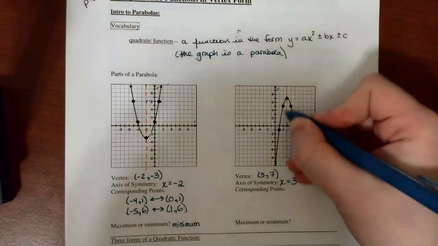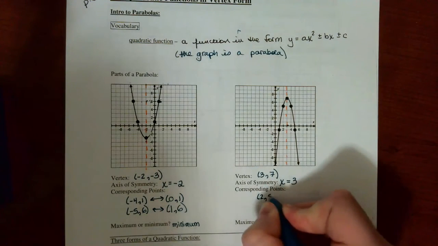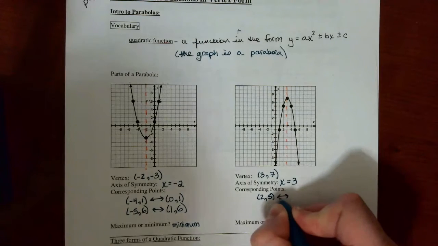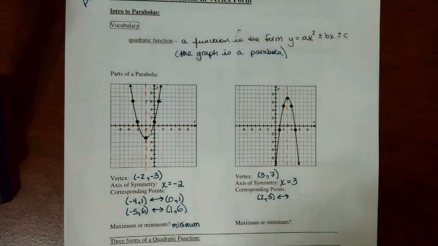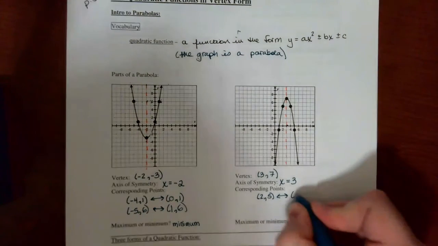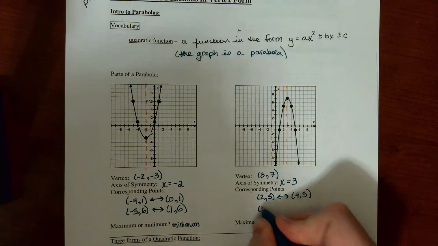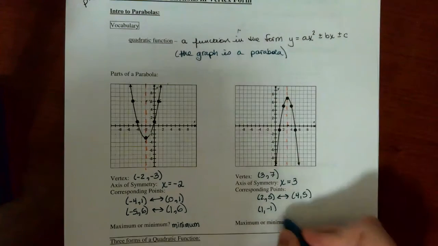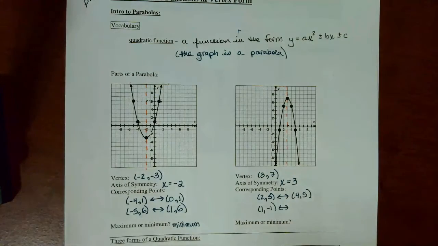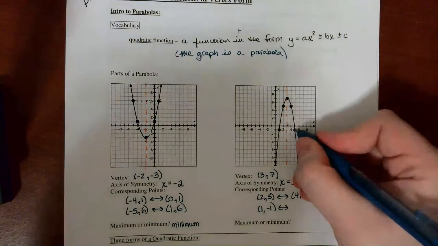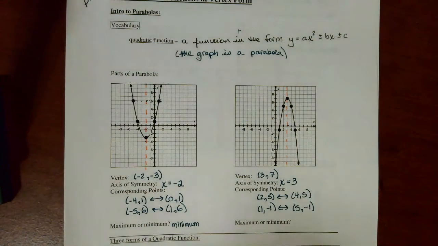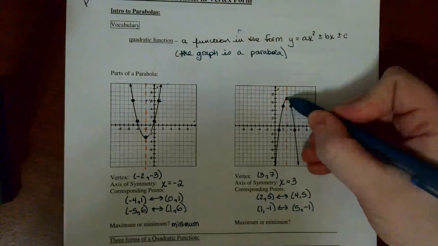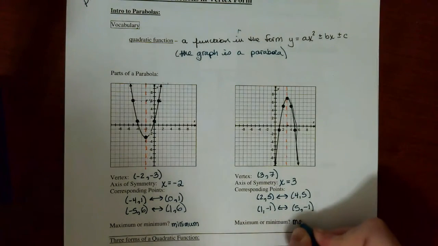Corresponding points. Well, let me start with 2 comma 5. What are the coordinates, again using parentheses and commas, of the corresponding point to 2 comma 5? I think that would be 4 comma 5. Now let's look at 1 comma negative 1, this point over there. What's the corresponding point to that one? Looks like 5 comma negative 1. And finally, is the vertex a maximum or a minimum? Here, that vertex is my highest point on the parabola. It's my maximum.